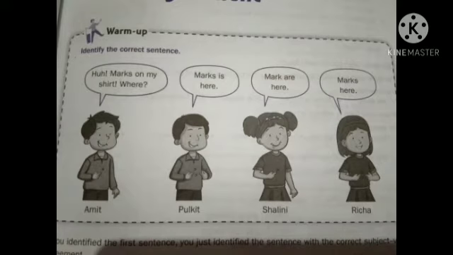If you identified the first sentence, you identified the sentence with the correct subject-verb agreement. He is just asking a question. "Marks on my shirt, but where?" He doesn't know how many marks are there. So the first sentence is a correct sentence, whereas the other 3 sentences are wrong.